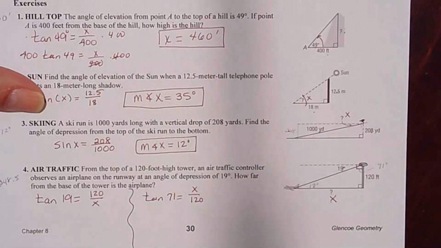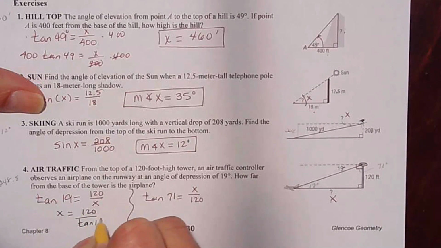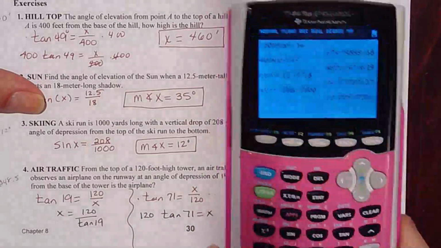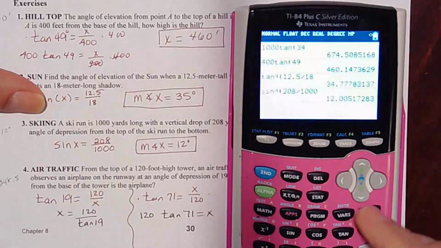It doesn't really matter which one you do. In this case, to solve for x, you trade these out. So you have x equals 120 over the tangent of 19. Over here, you multiply both sides by 120. So you have 120 tangent 71 equals x. Either way, you're going to get the same answer.